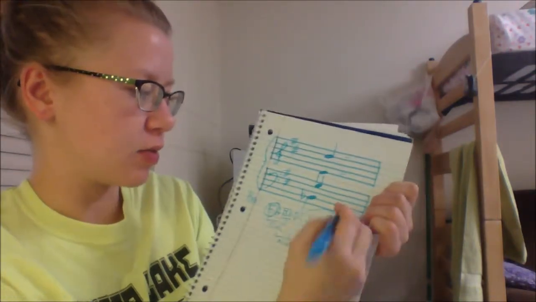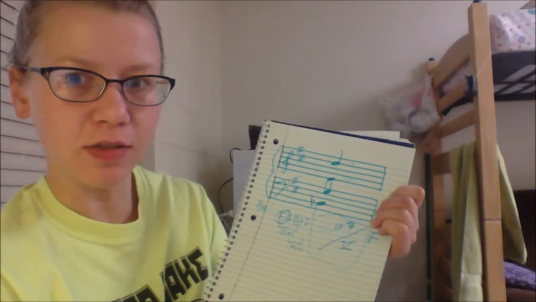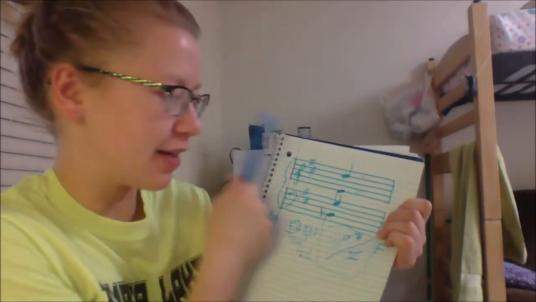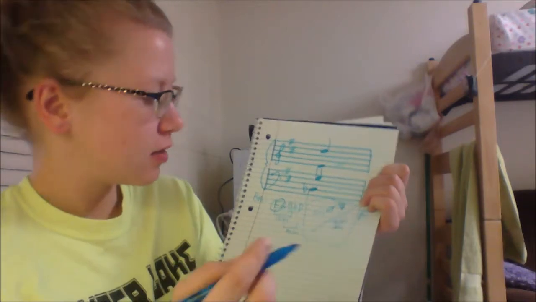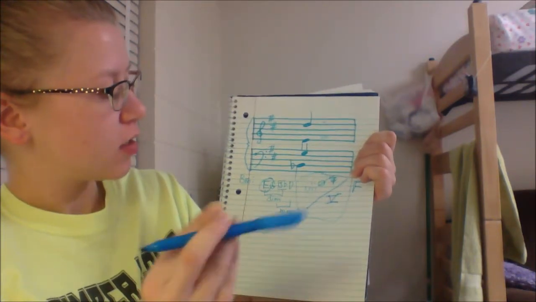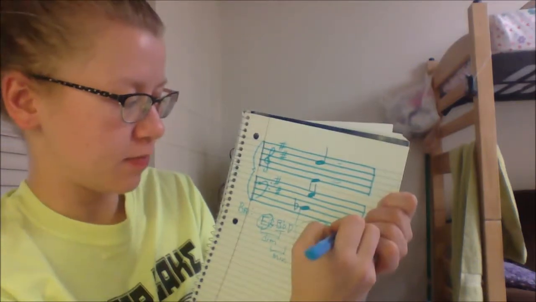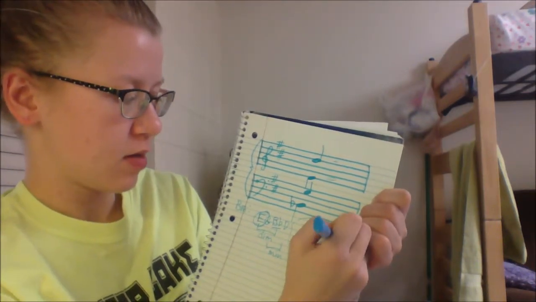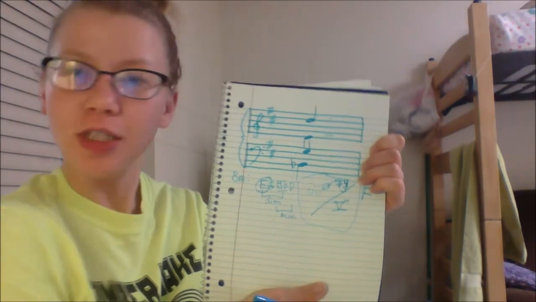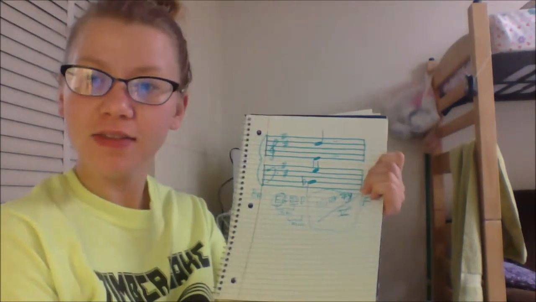Except it's not 7 half diminished 7 because it's in an inversion. I almost messed up again. I'm doing great right now, guys. It would be 7 half diminished 7, 4, 3, because it is in second inversion.